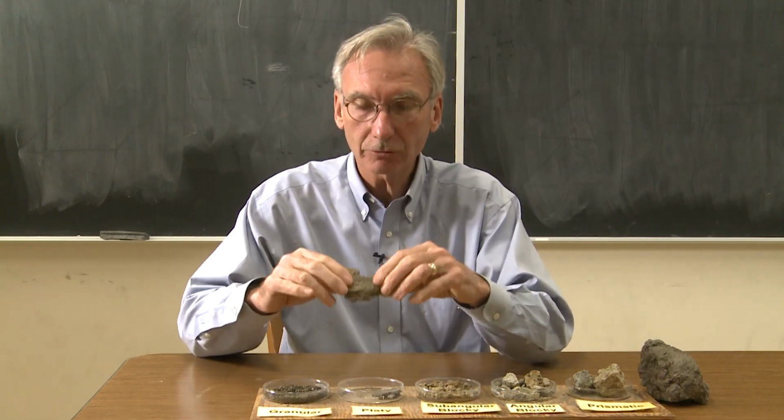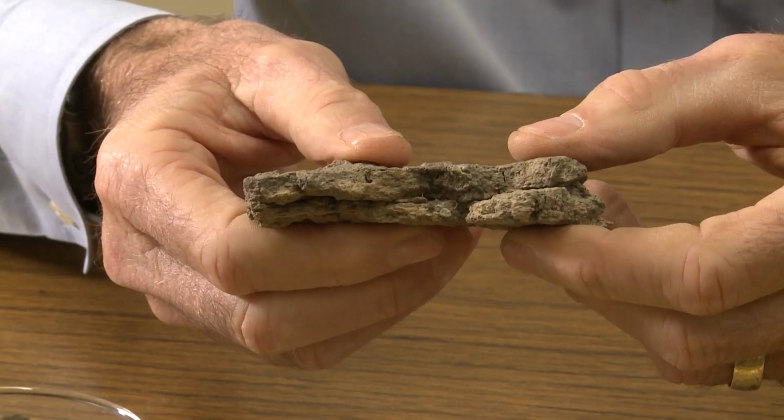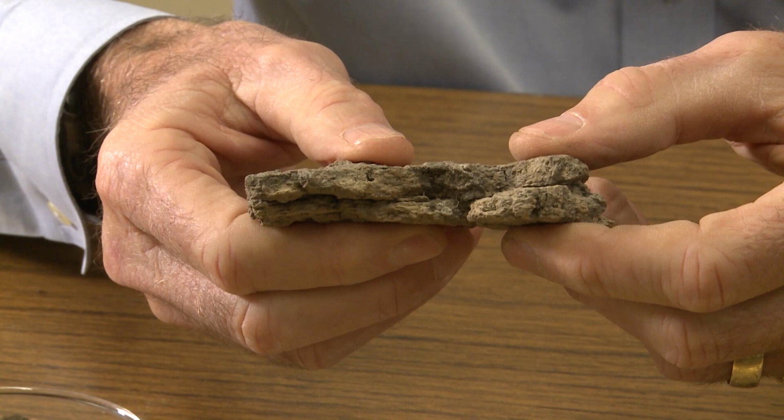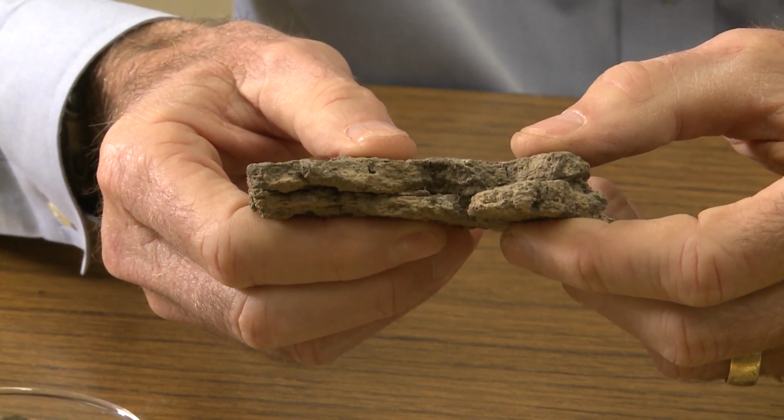The next type of structure that you have is something called platy structure. It looks just like a series of plates. The technical term for it is actually lenticular structure.